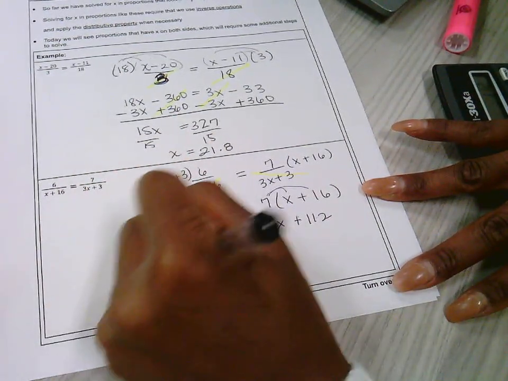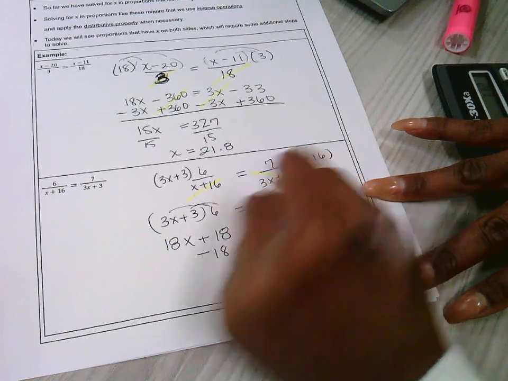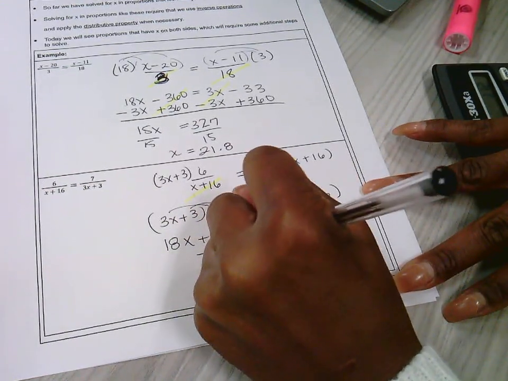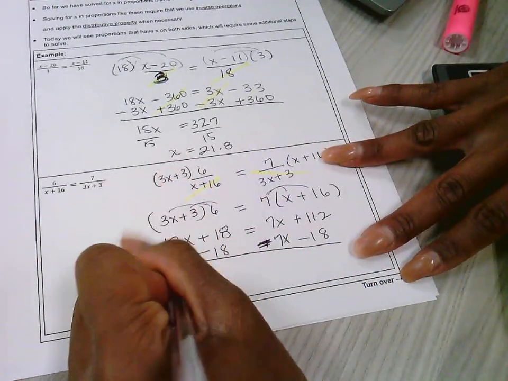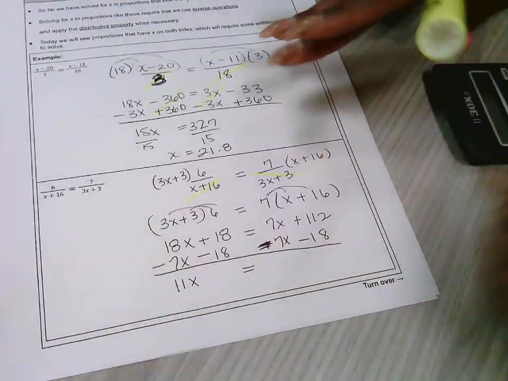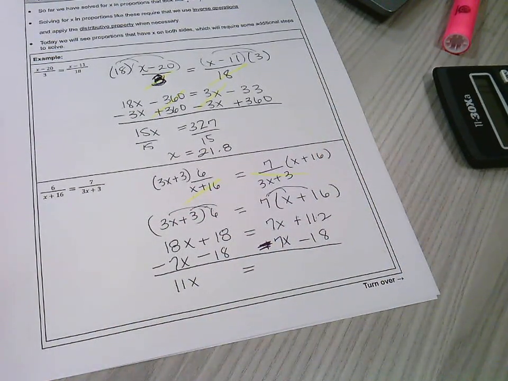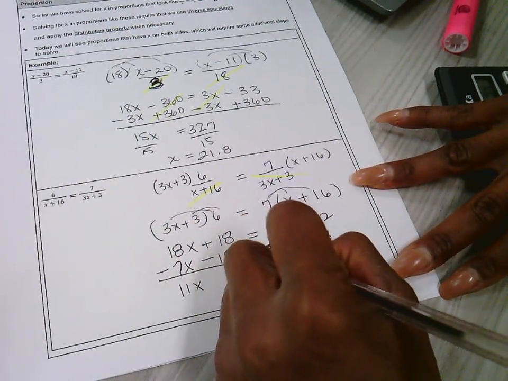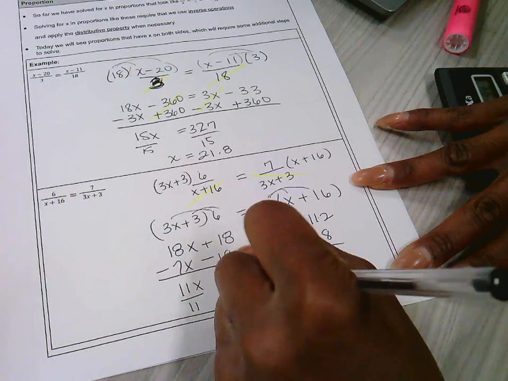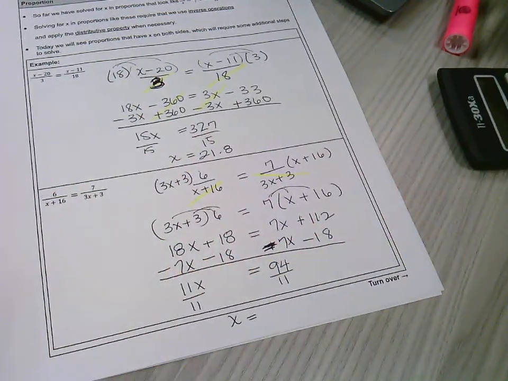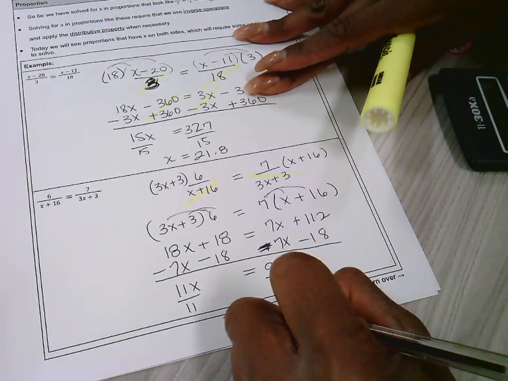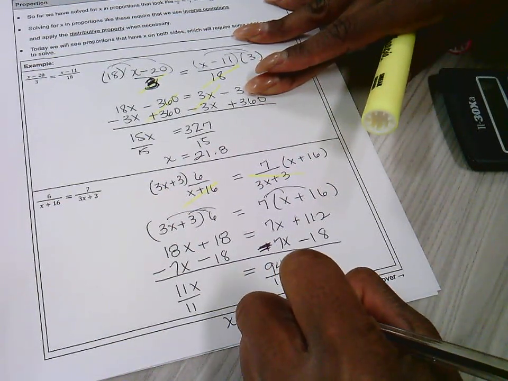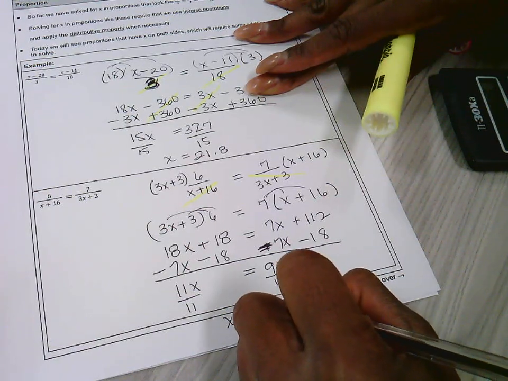Again, we need to get all the variables on one side, all the numbers on the other side. So I'm going to subtract 18 from both sides. I'm going to subtract 7x from both sides. This gives us 11x equals 112 minus 18, which is 94. We divide both sides by 11. X is going to equal 8.545. So we'll round it up to 5.